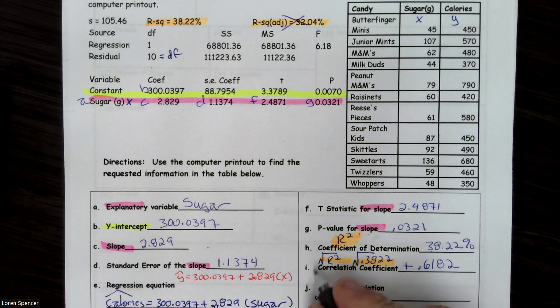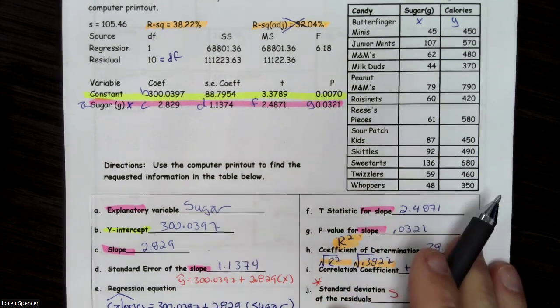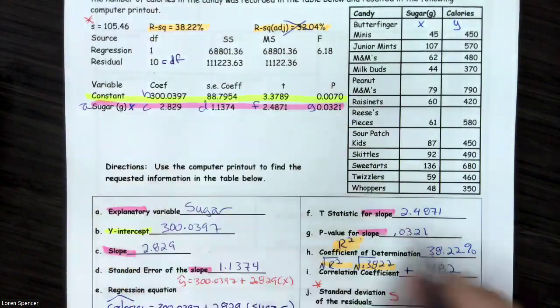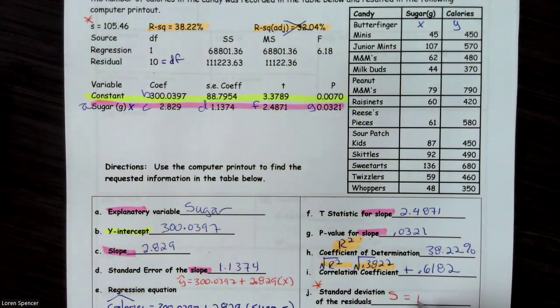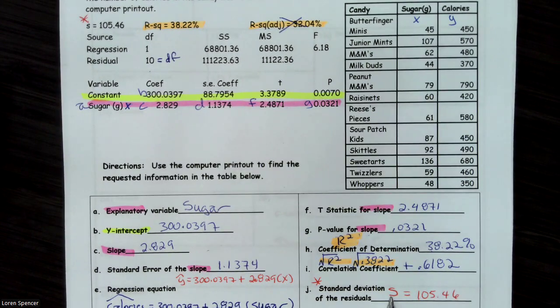And the very last thing it asks for is the standard deviation of the residuals. The standard deviation of the residuals I like to think of as the big S, because most of the time it's just an S off by itself, and it is here as well. And that is 105.46. And this measures the amount of variation in calories for a specific amount of sugar, a specific number of grams of sugar. So that's the standard deviation of the residuals.